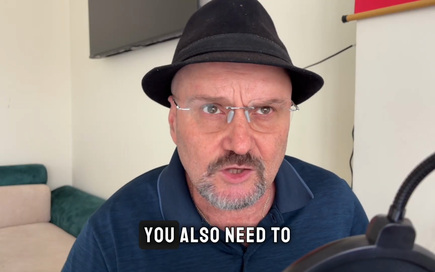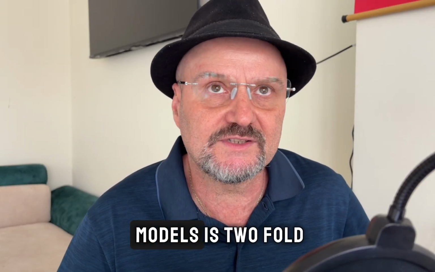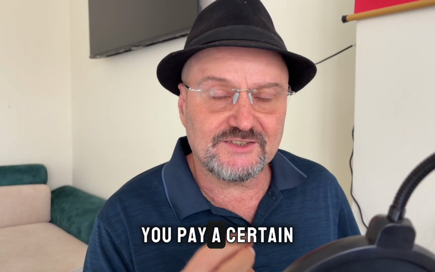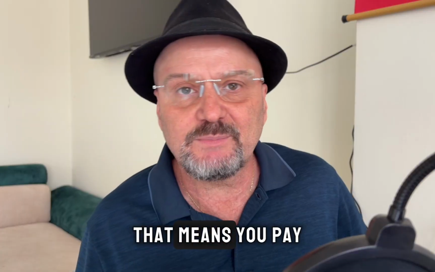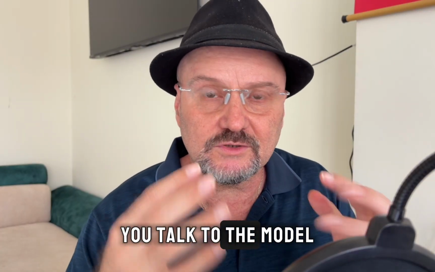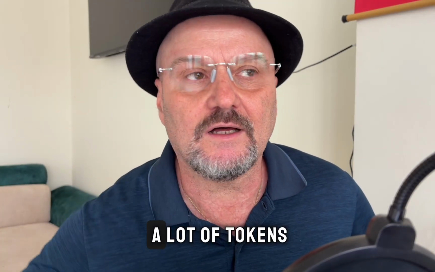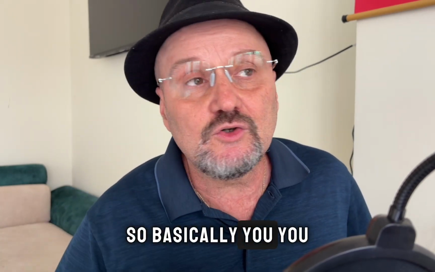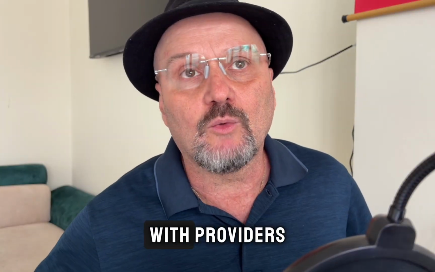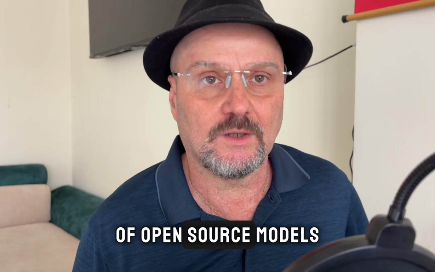You also need to know that the pricing of these models is twofold. You pay a certain price for input tokens and a certain price for the output tokens. That means you pay a price for whatever you say to the model and you pay another price for the output. This is also important because some of the models tend to think a lot or to generate a lot of tokens, which can increase the price. So basically, you have a pay as you go model with providers that are giving you access to a large pool of open source models.